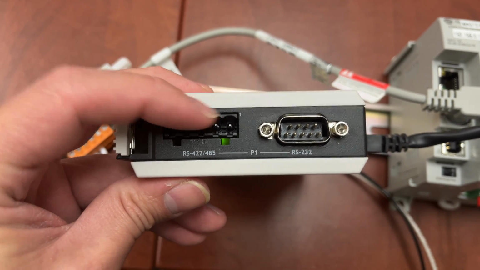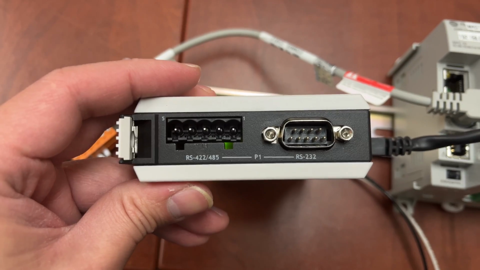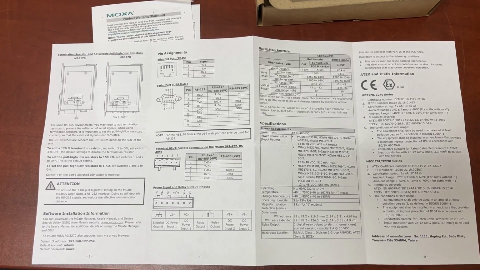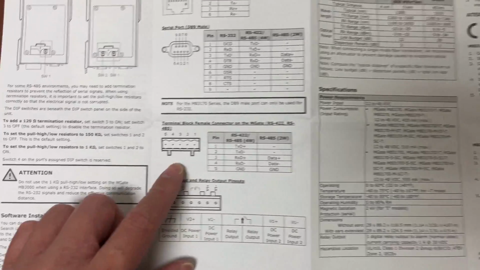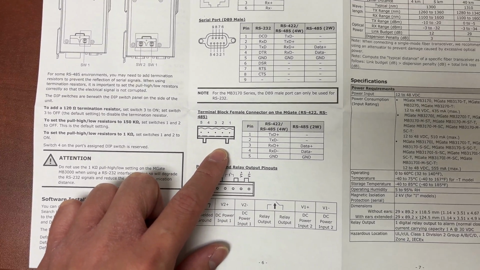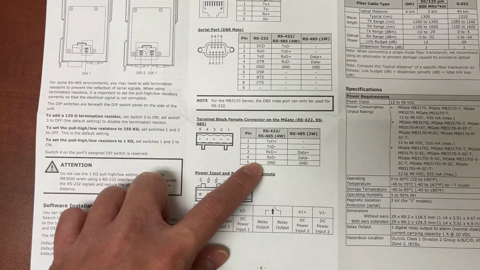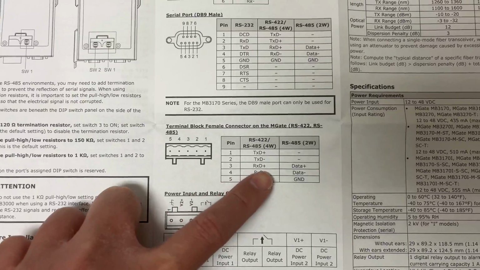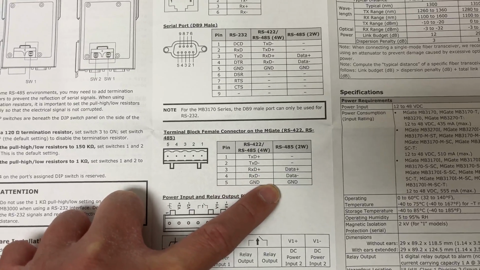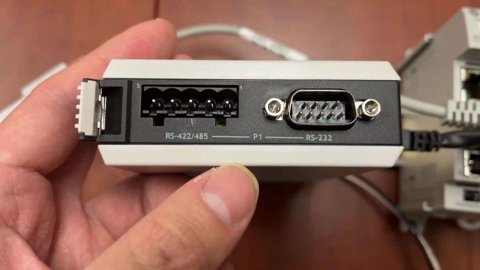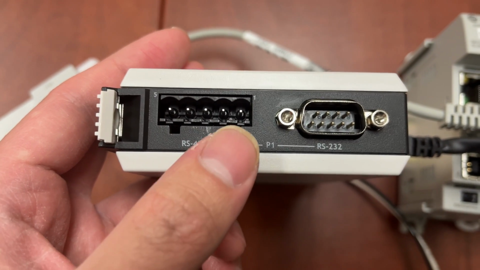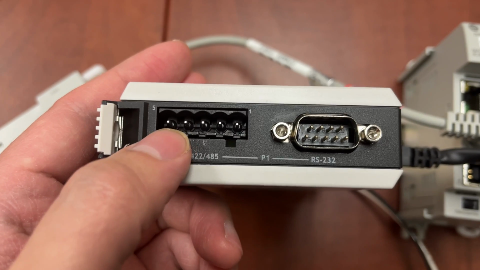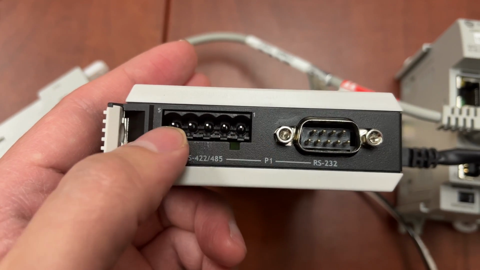We need to use this port for the RS485 connection. This is the pin layout that we need to follow. Pins 3, 4, and 5 are for data plus, data minus, and ground. 1, 2, 3, 4, and 5 go from right to left.